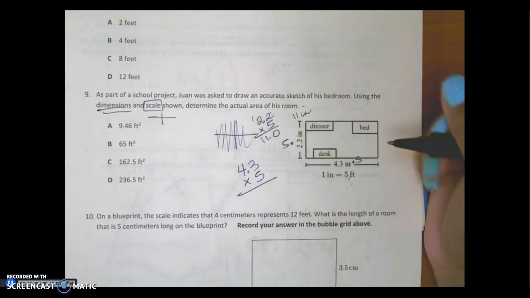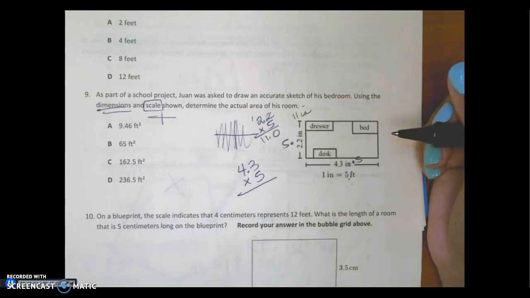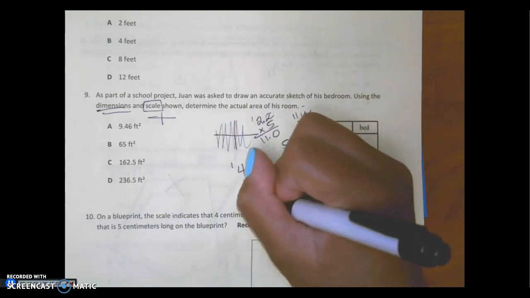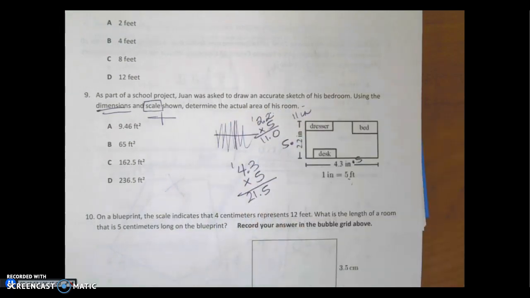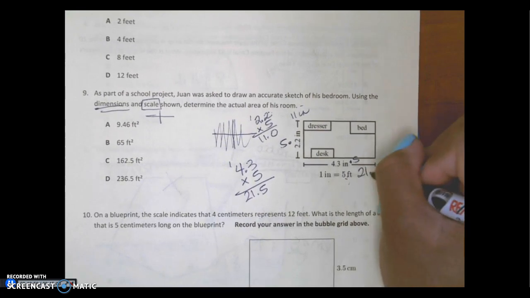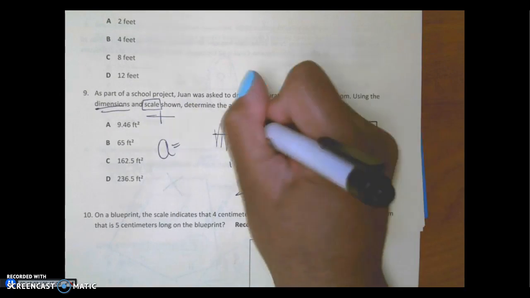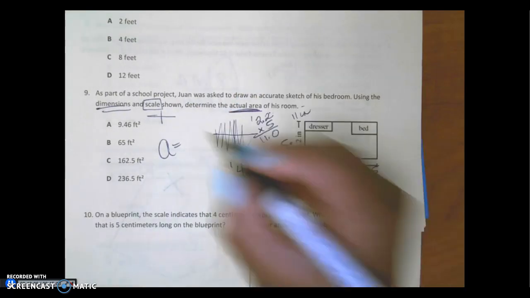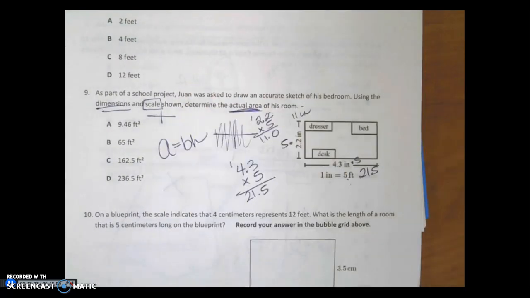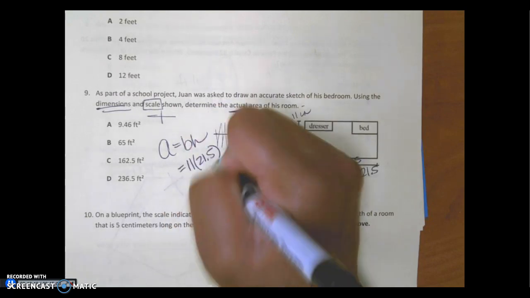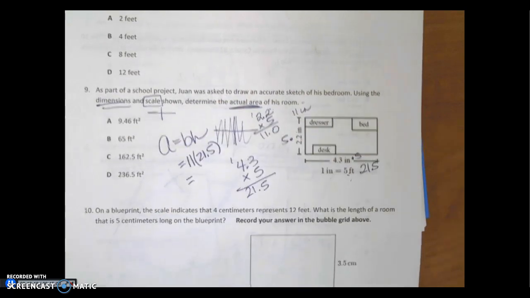Whoa, I'll let you catch up. See, Miss Starling needed to catch up. 21.5. Area equals, how do I know I need area? Because I didn't underline it. It's a rectangle. Okay? Who am I multiplying?